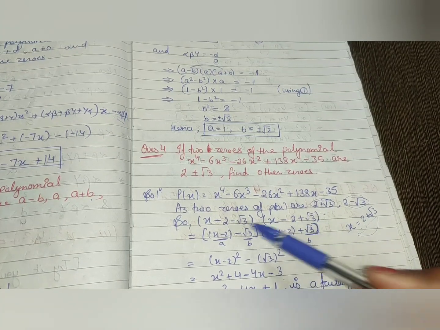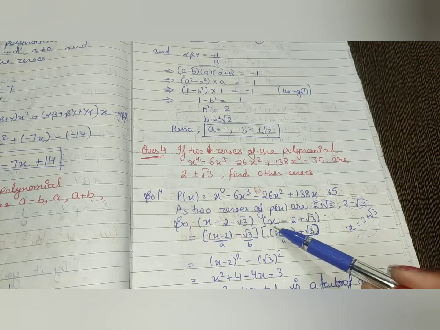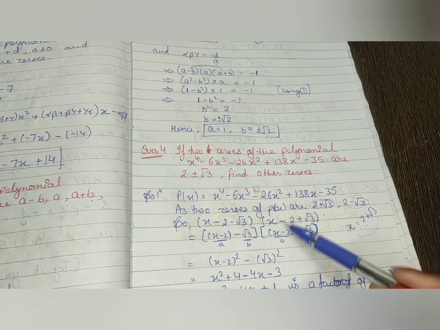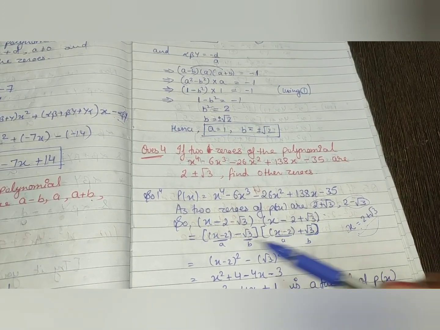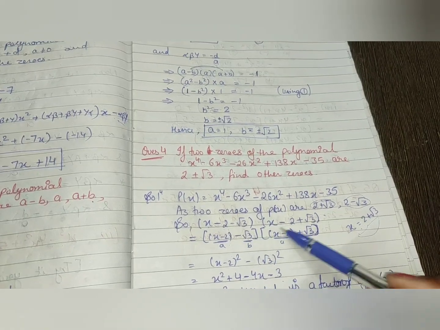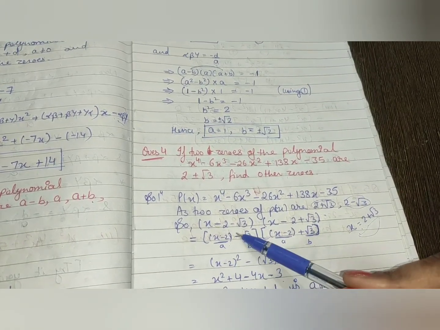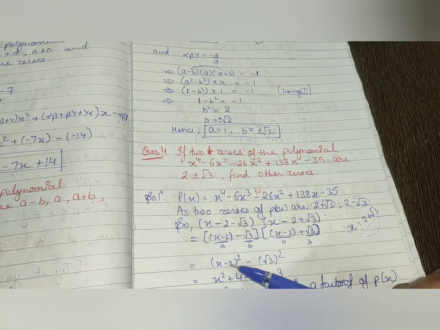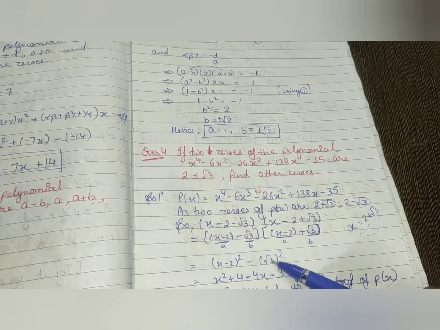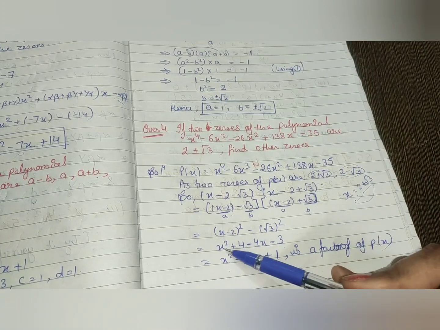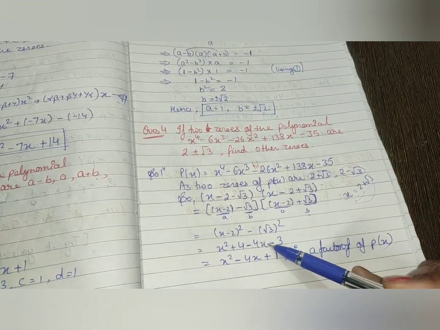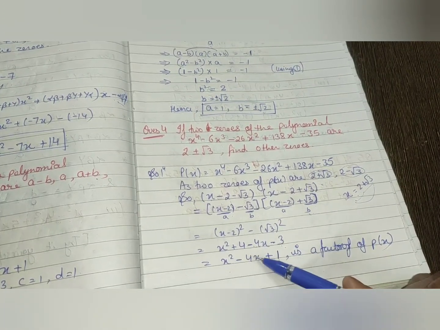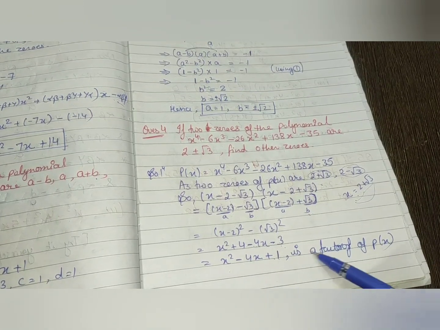Now I need to solve this, basically I need to make a single factor. So here I'm taking these two in one bracket and taking this root 3 separately. Now consider this whole as a, this as b, this as a, this as b, meaning a minus b, a plus b. So here I can use the identity a square minus b square. A square minus b square means what? x minus 2 whole square minus root 3 square. Here again we can use the identity a square plus b square minus 2ab, and minus root 3 square means 3. So when I solve these two, I will get x square minus 4x plus 1. And this is a factor of p(x).